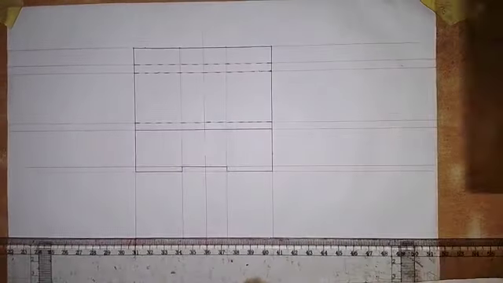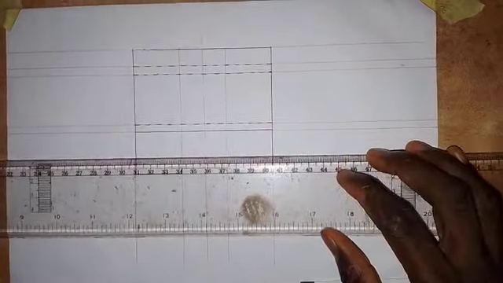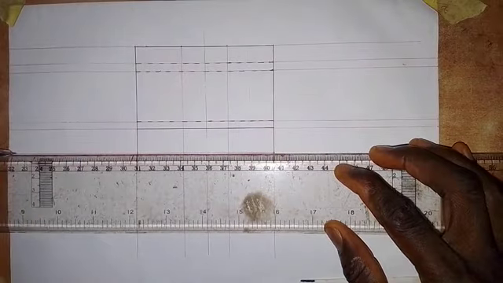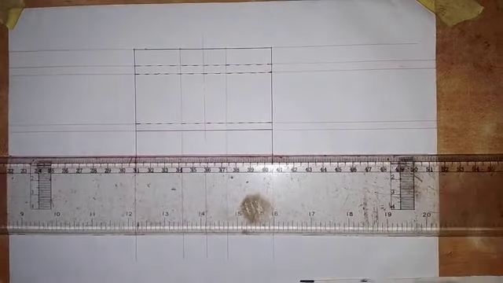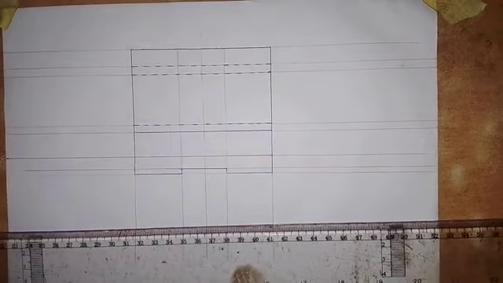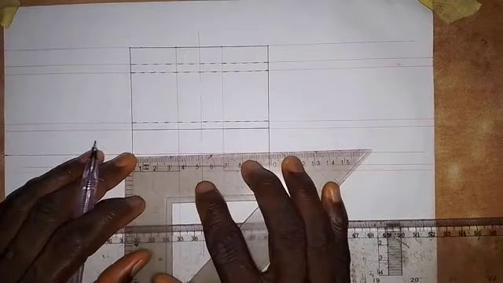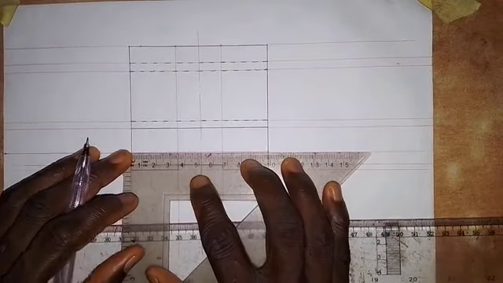So we are going to draw a horizontal line. First of all, draw it like this. Then I will now make it a thick line. Alright, so this is it.